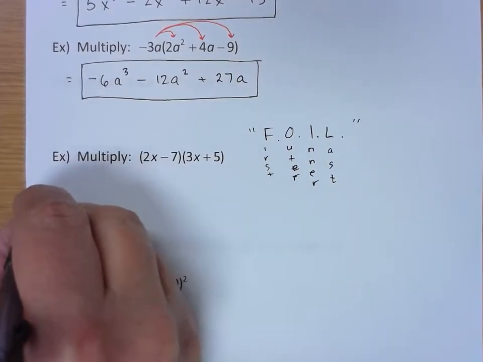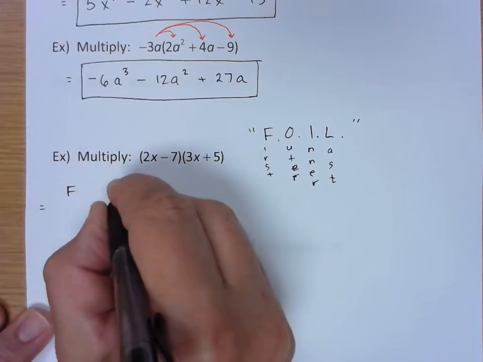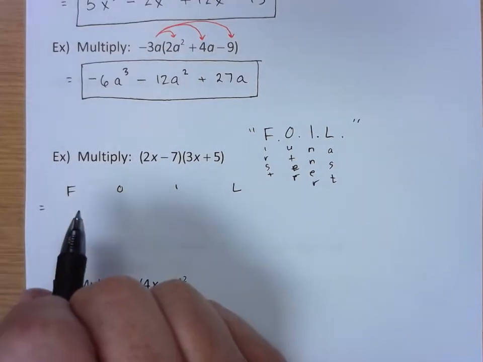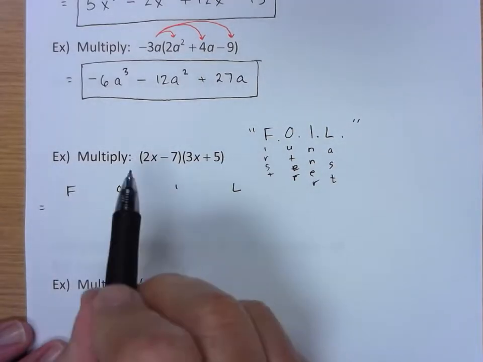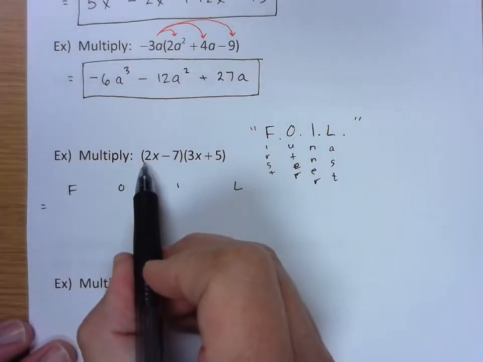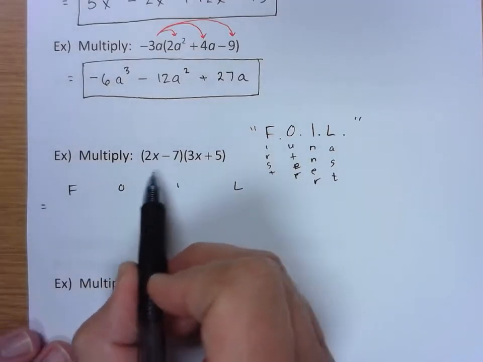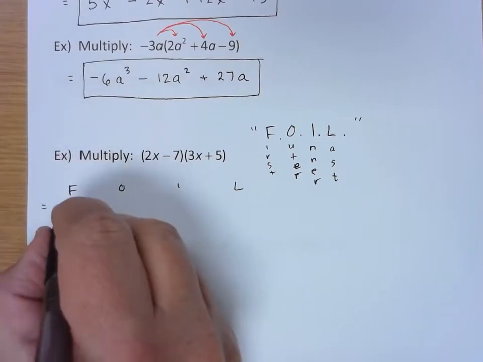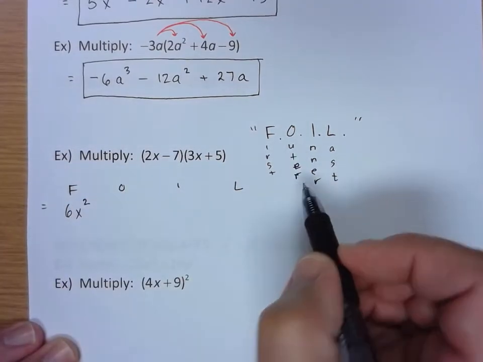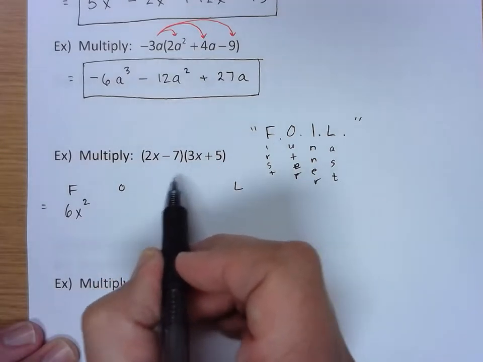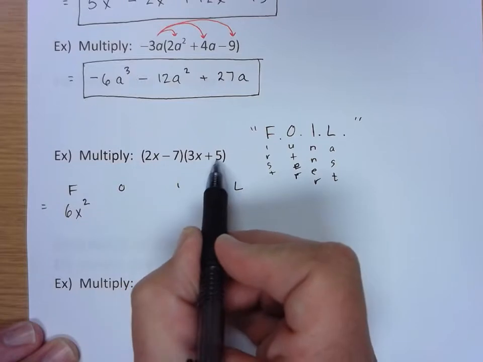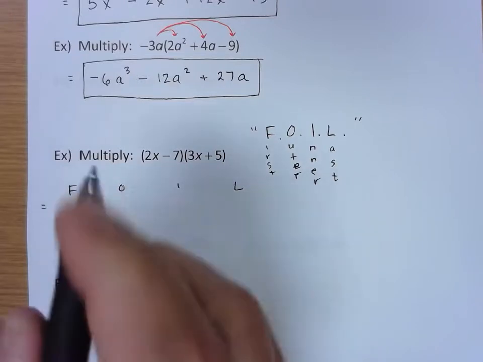So let me write the letters F-O-I-L up here and just kind of demonstrate how that works. F stands for first, meaning a binomial times a binomial, you can multiply the first term of this one times the first term of that one. 2x times 3x is going to give you 6x squared. The O in FOIL stands for outer, so the outer ones in each binomial are the 2x times the positive 5. Outer times outer is going to give you a plus 10x.